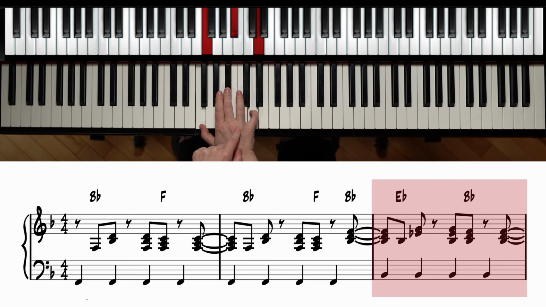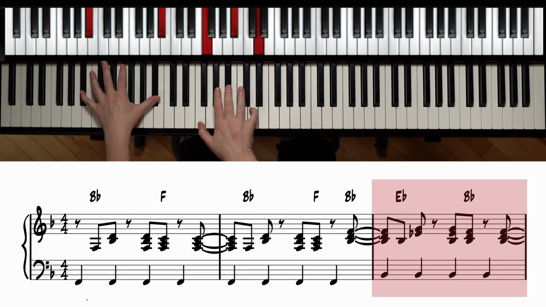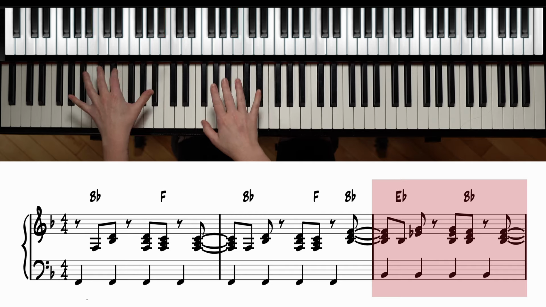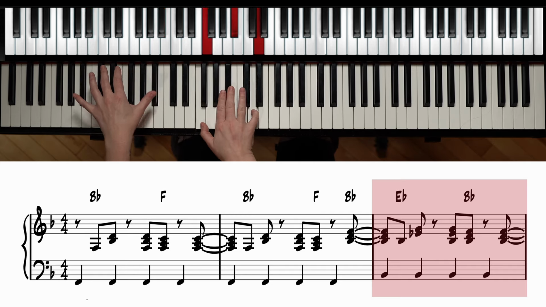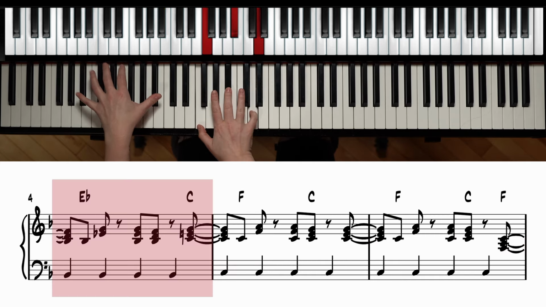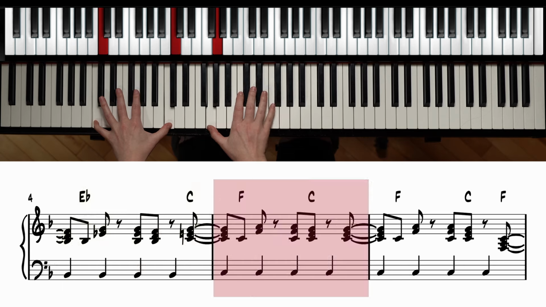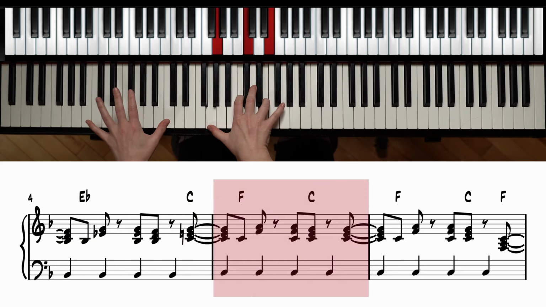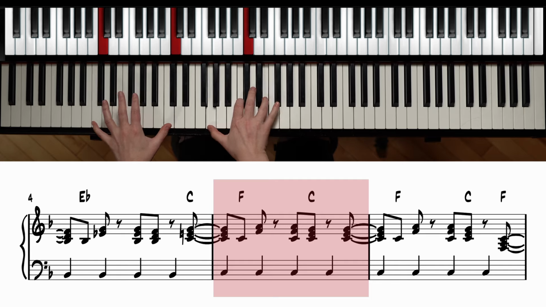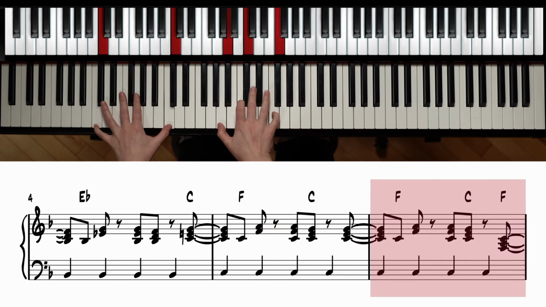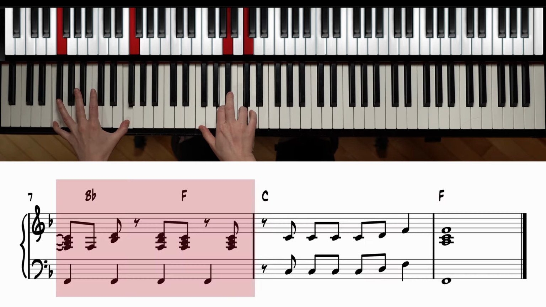The fourth degree, B flat, anticipated, going to B flat, and then we're going to be moving here. Going to C to F. So the fourth degree of C is F. Back to F.